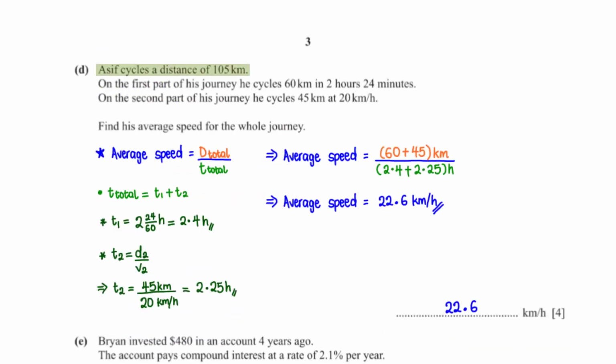Asif cycles a distance of 105 kilometers. On the first part of his journey, he cycles 60 kilometers in 2 hours 24 minutes. On the second part of his journey, he cycles 45 kilometers at 20 kilometers per hour. Find his average speed for the whole journey.